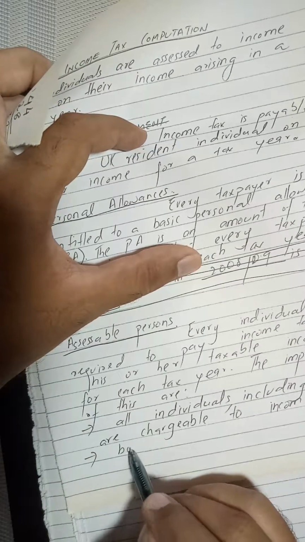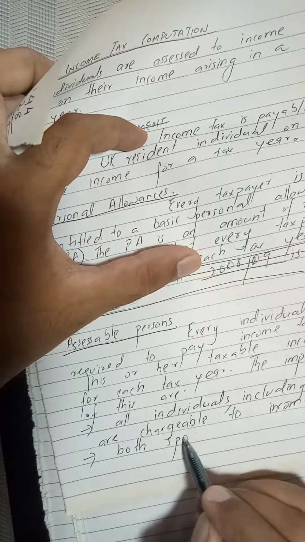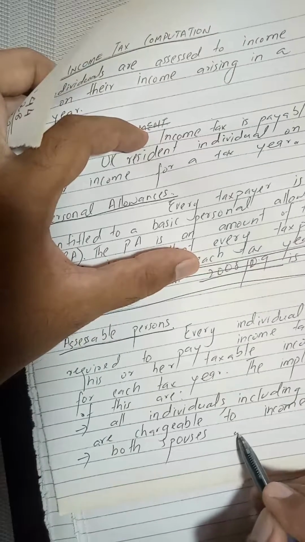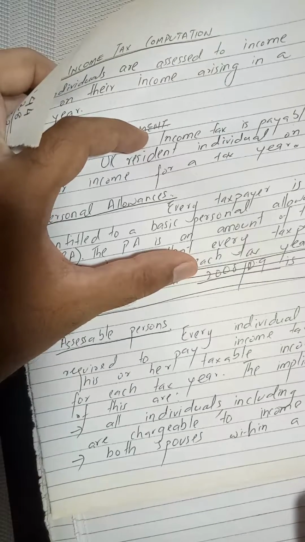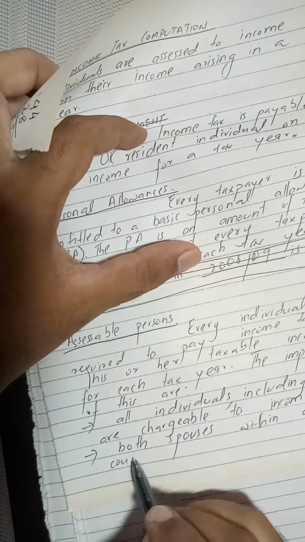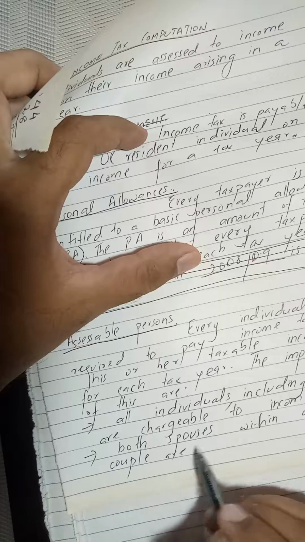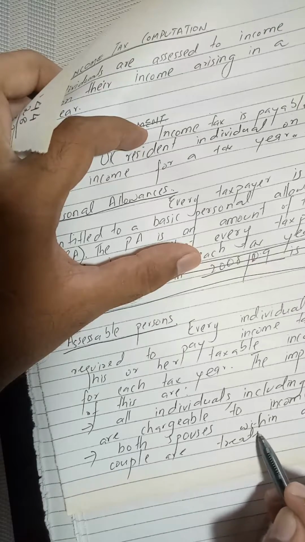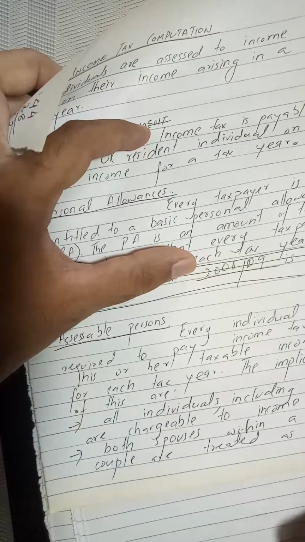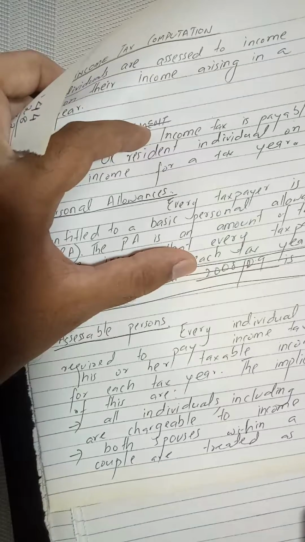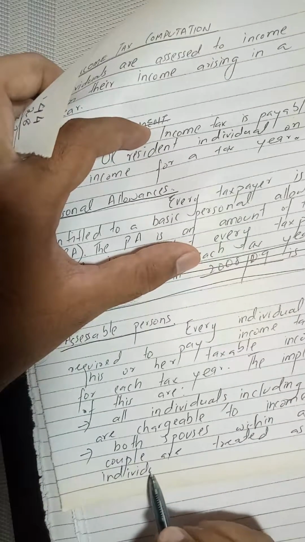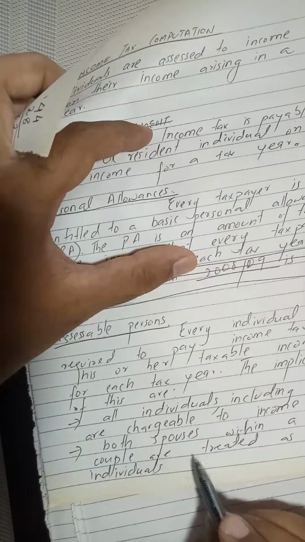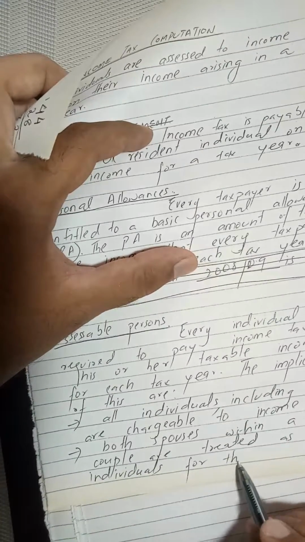Both spouses within a married couple are treated as separate individuals for the purposes of income tax.